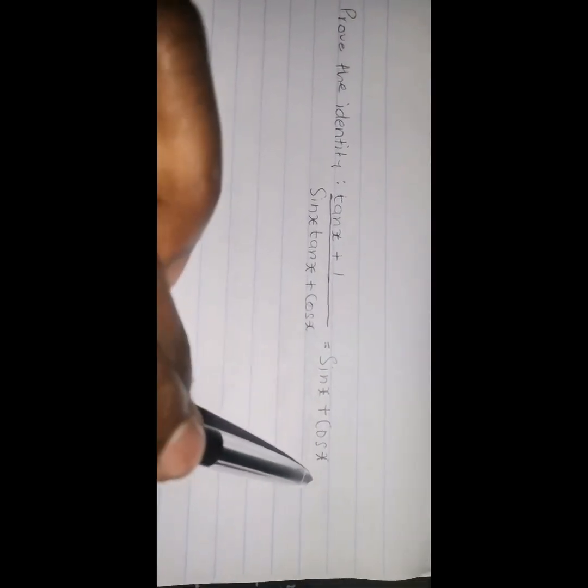It's a must, because there's nothing we can do on our right hand side. It's just like this, our right hand side. So let's just simplify our left hand side. Our left hand side, we have (tan x + 1/sin x) over (tan x + cos x). Simple, guys. So apply what you know.